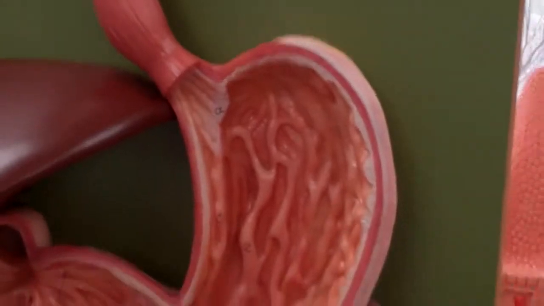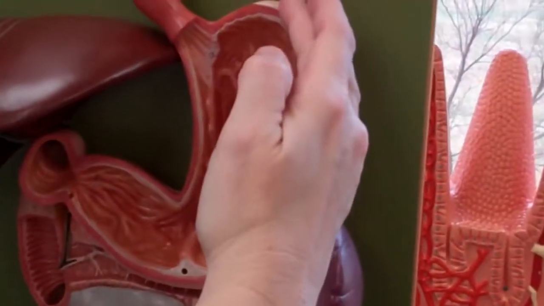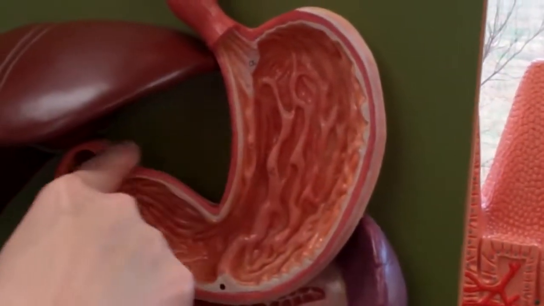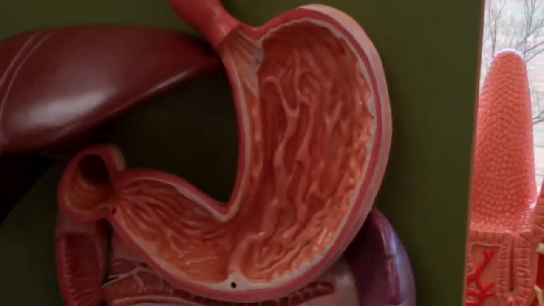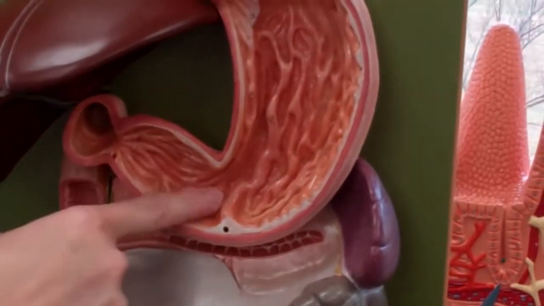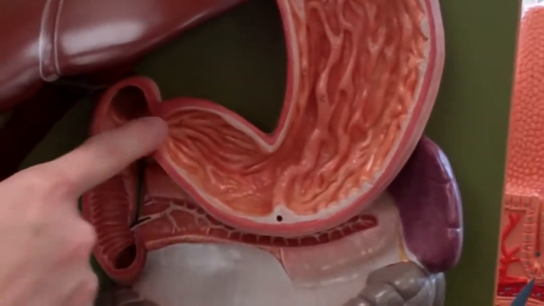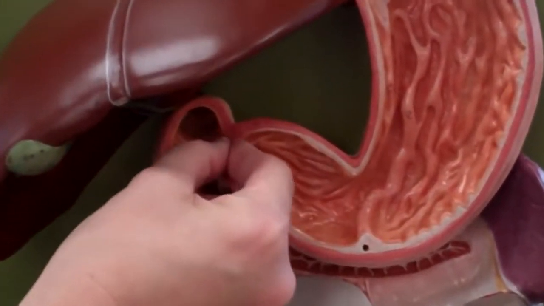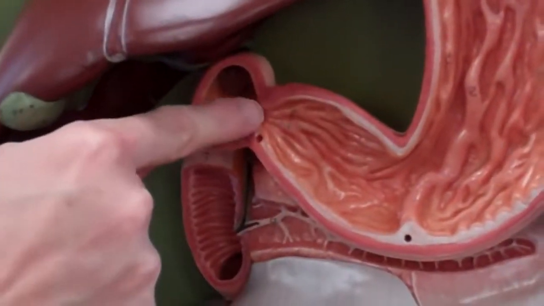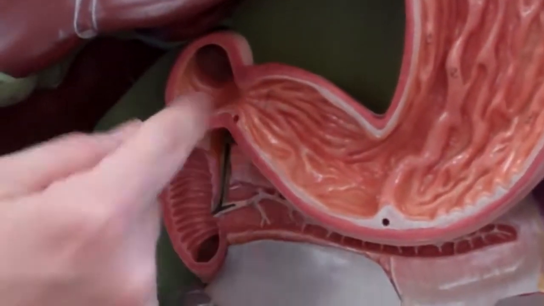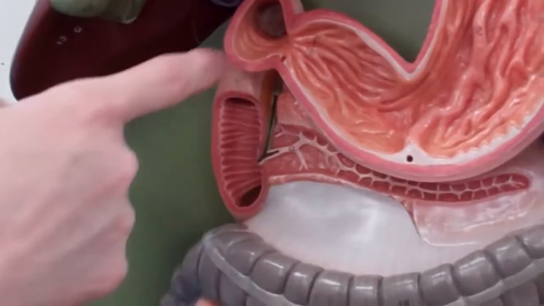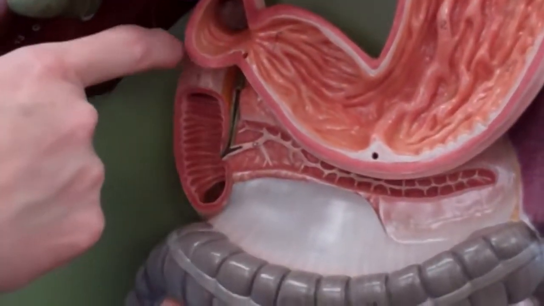This whole outer edge is called the greater curvature of the stomach. This inner is the lesser curvature. You come down, and this region of the stomach is the pyloric region. And right before food, chyme, moves into the duodenum, there's a pyloric sphincter right here. Then you have the duodenum, it's first part of the small intestine.